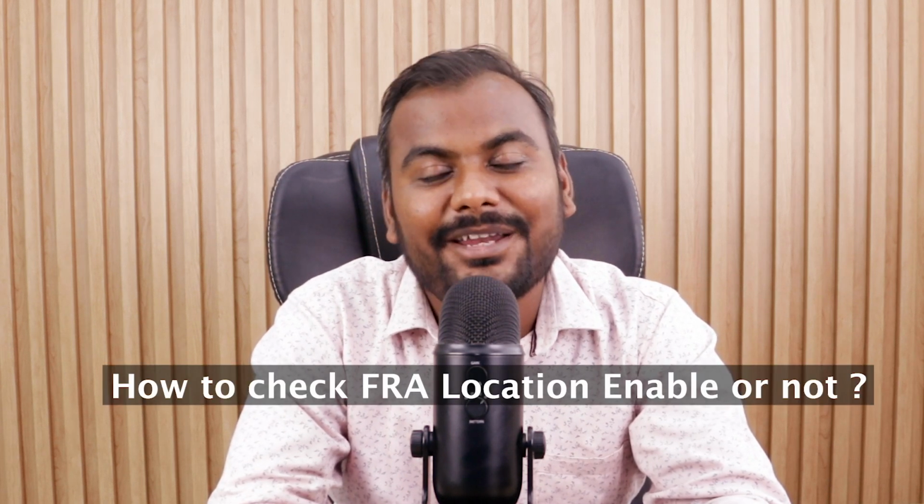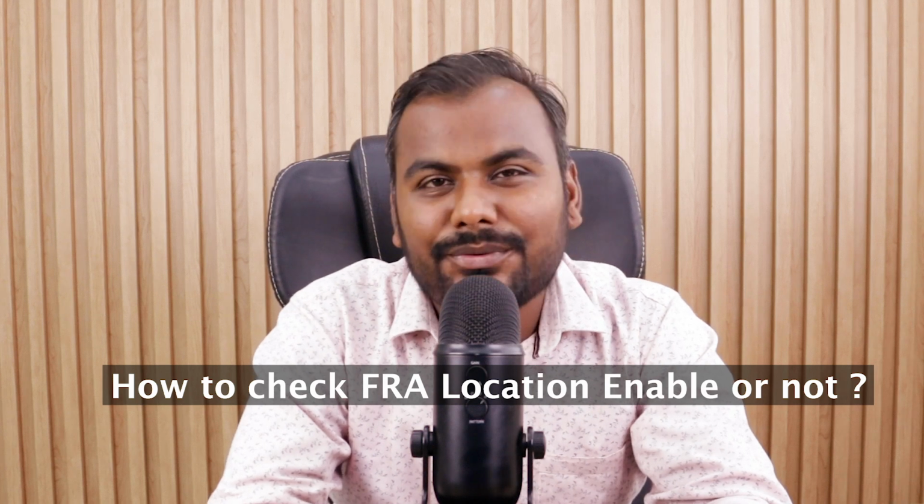How are you going to check whether your FRA location is enabled or not? You just need to connect to the SQL*Plus utility and fire a command like show parameter recover. If you see a path over there, that path will be your FRA destination path, and the second parameter will be related to the size of the FRA location. I'm going to show you how to enable the FRA location and how to check the FRA location practically.